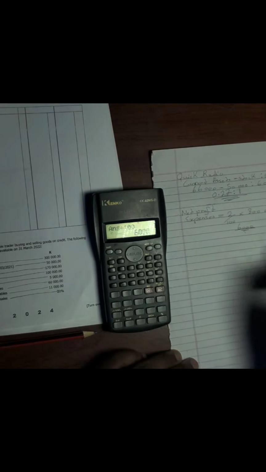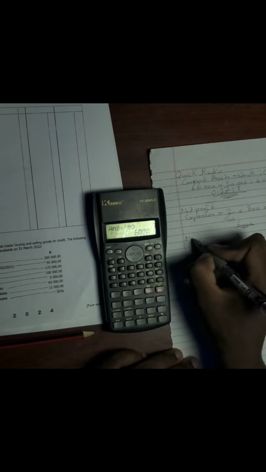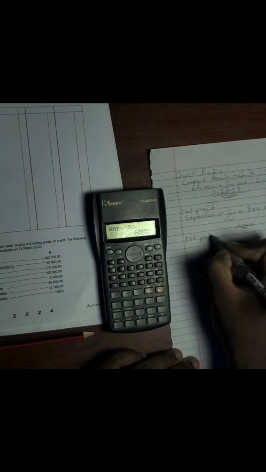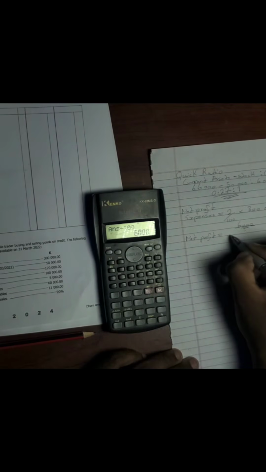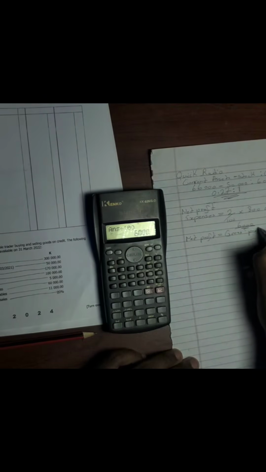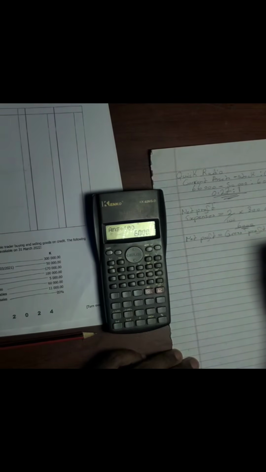So now to find the net profit, we'll say net profit is equal to gross profit minus expenses.